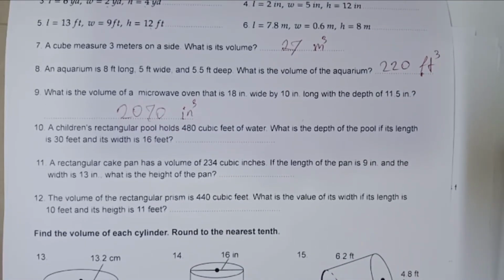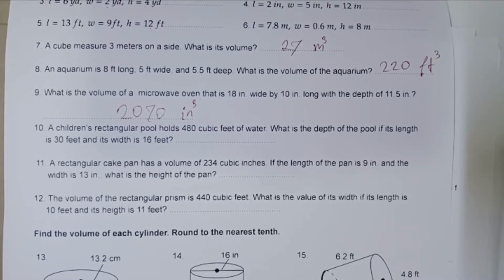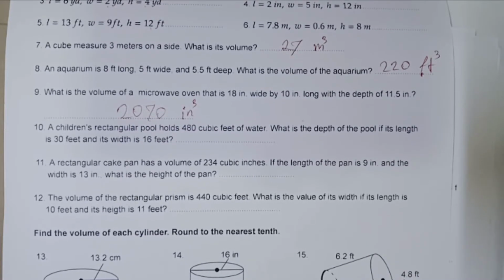Number 10, a children's rectangular pool. Okay, a rectangular pool again, holds 480 cubic feet of water. What is the depth of the pool if its length is 30 feet and its width is 16 feet? This is a rectangular prism.